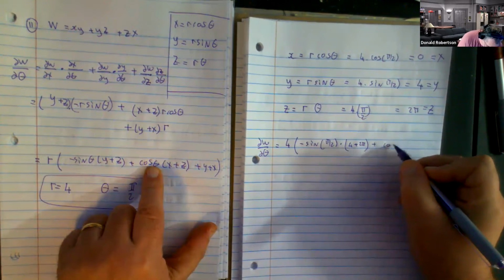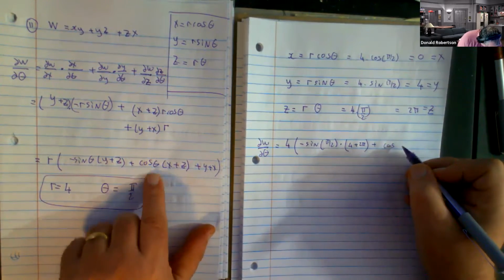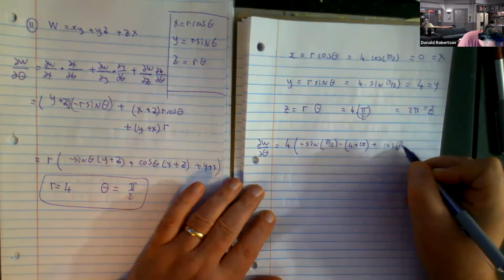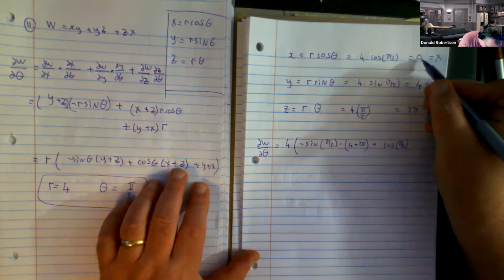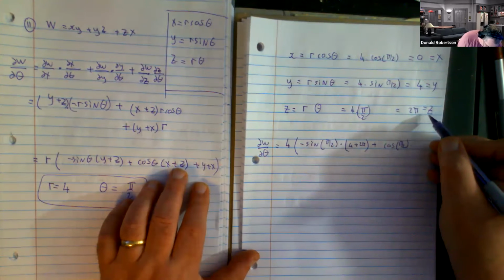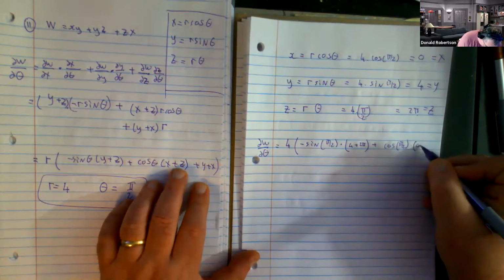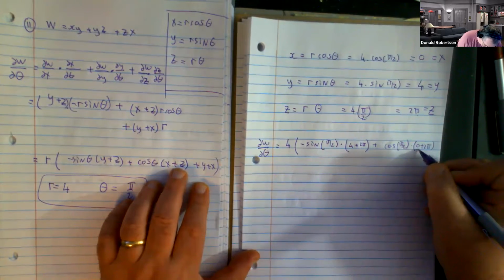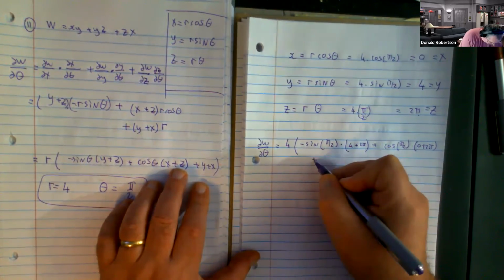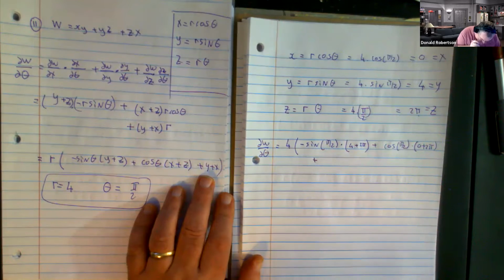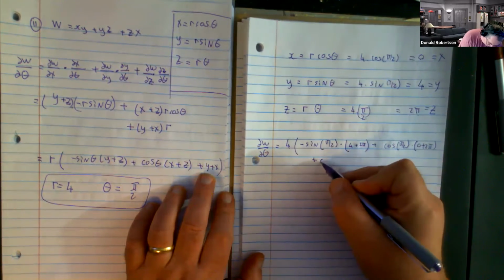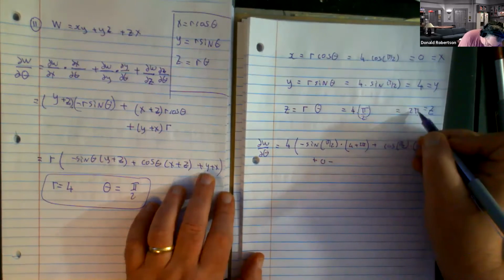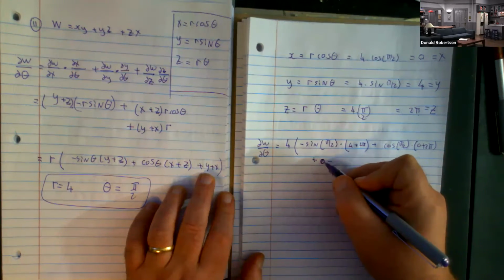Cosine of theta becomes the cosine of pi upon 2 times x add z. That's 0 add 2 pi. And then the third piece is just y plus x. Oops, wrong one. That's 4 plus 0.